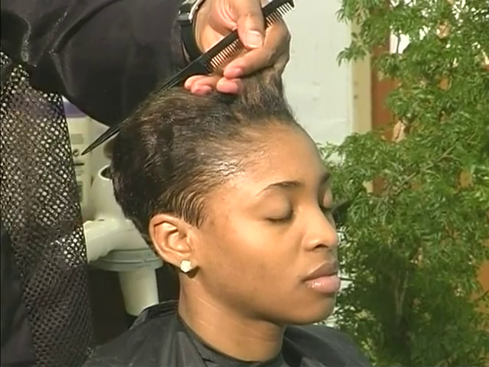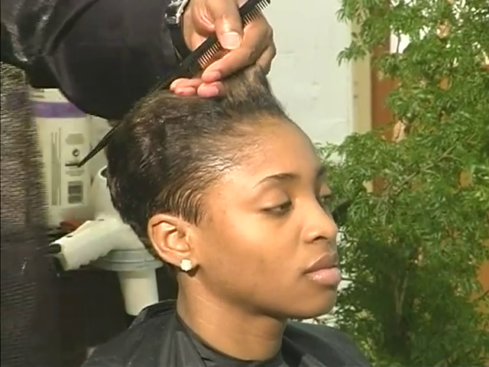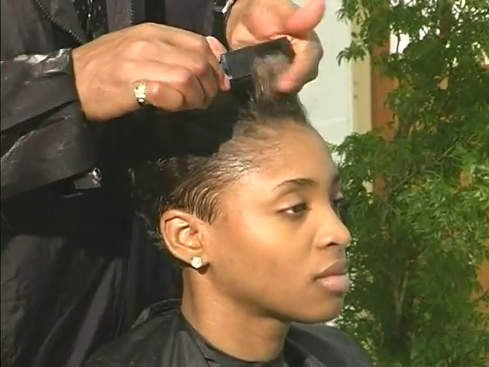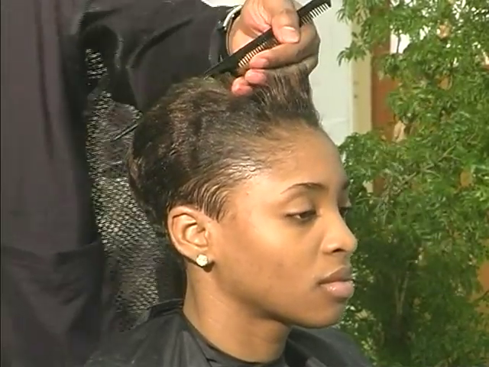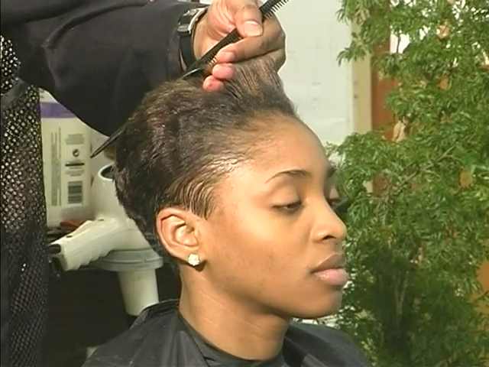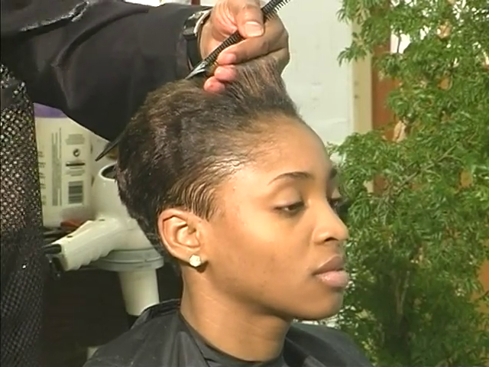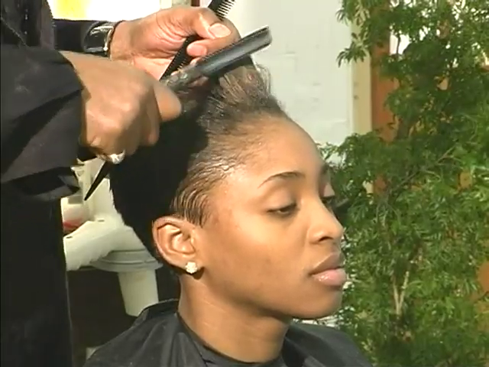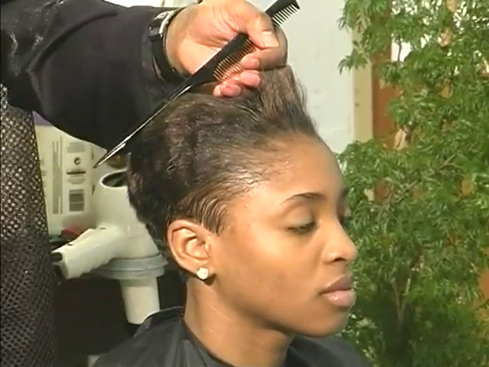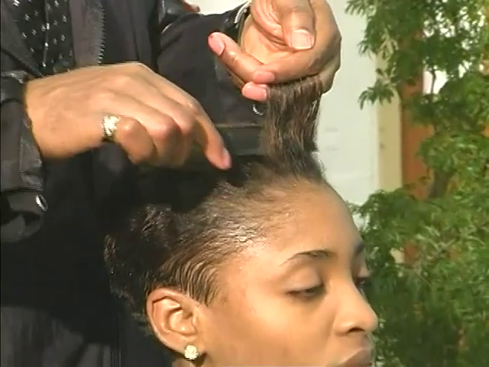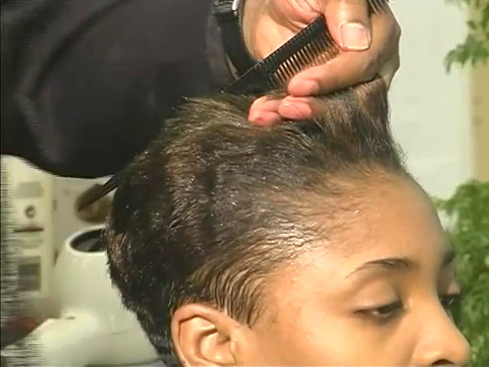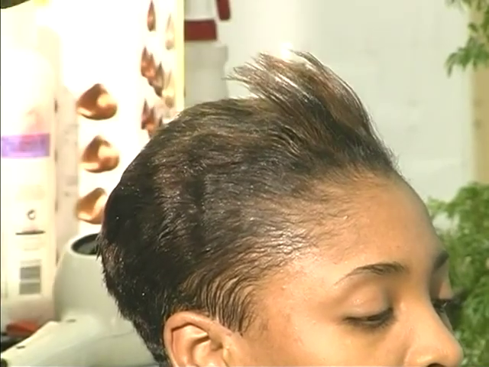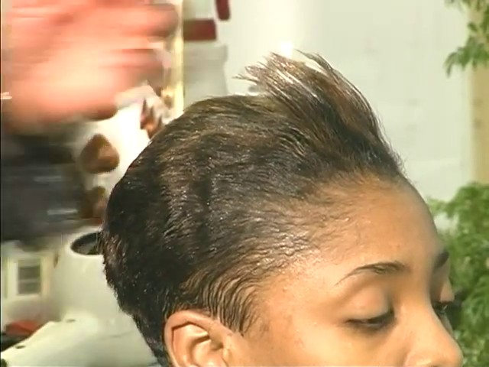So I'm just going to go in here and we're going to start curling her out. Then we'll come back at a later time and show you the finished look. But we're going to go ahead and start it. We're going to again come in here using our C irons and our flat irons, making sure we get enough heat in it. And as a matter of fact, I think I'll start out with the larger flat iron in the top area.